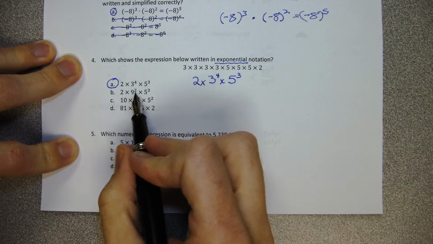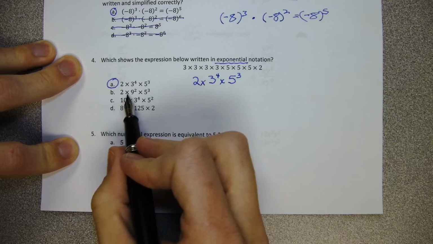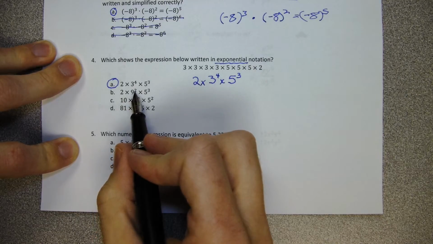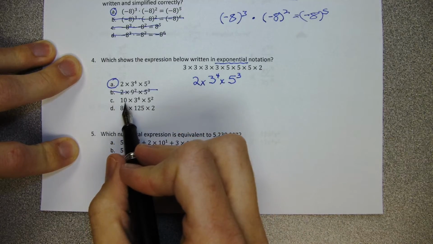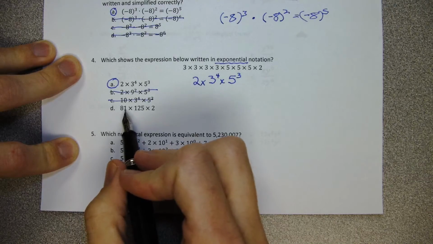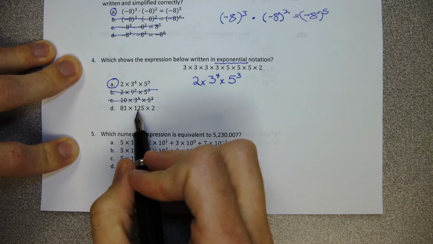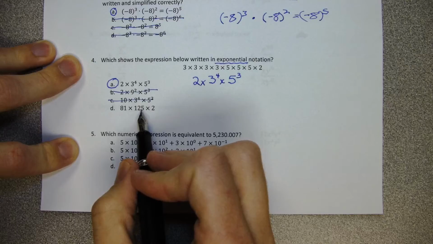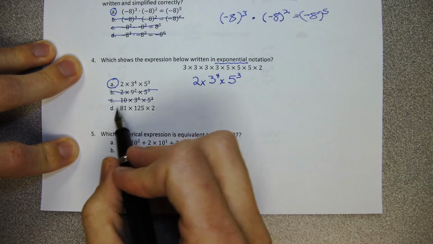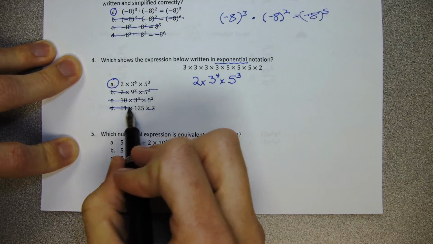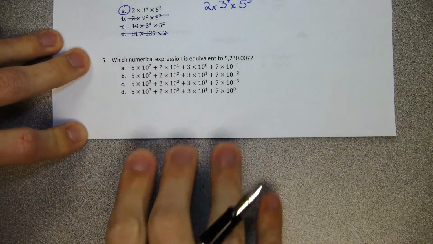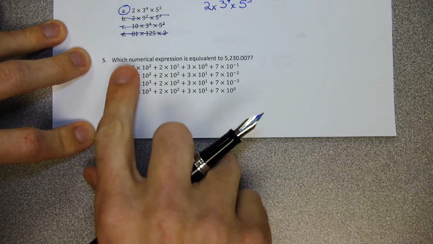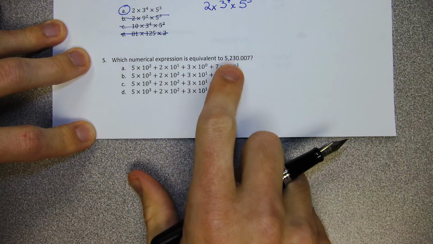Notice in this case, not going to work. Notice we've got this 9 squared, which, no, not what we were dealing with. We've got our bases here. Not sure where this 10 came from. And then again, this 81 and 125, again, that might be what these work out to be, but it's not in the correct exponential form. So A is what we're going for. All right, move it up. Let's try 5. It says, which numerical expression is equivalent to, let's see, what is this?